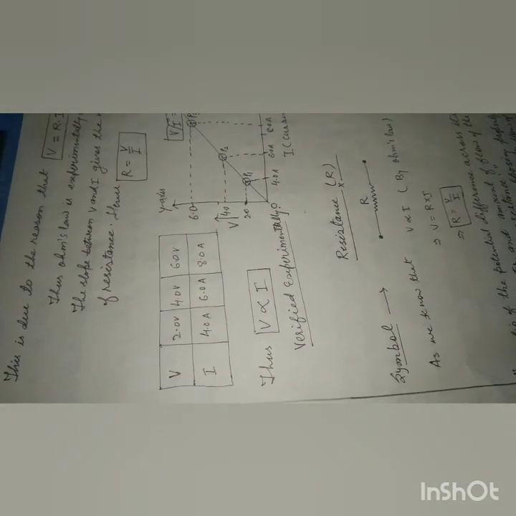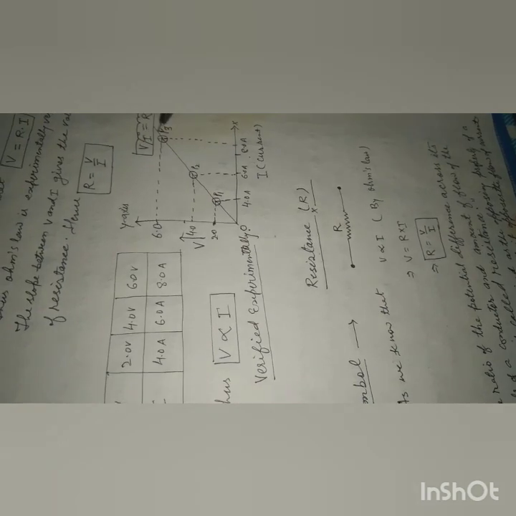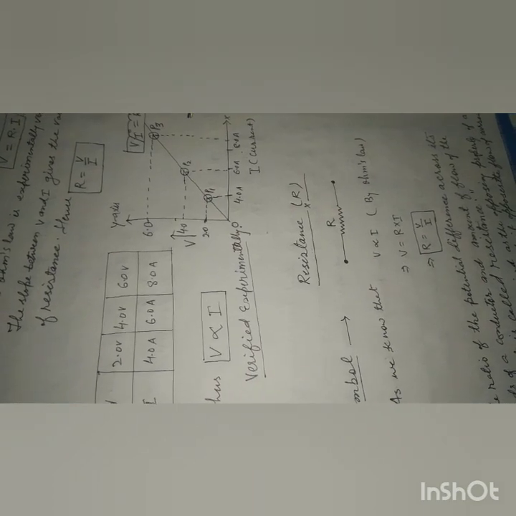This is due to the reason that V is equal to R into I. Just as you are looking, I have written here V is equal to R into I. And I have drawn the graph taking some numerical values of V and I. The slope of V versus I is equal to R. So R is the slope of the V-I graph, and thus Ohm's law is verified experimentally.